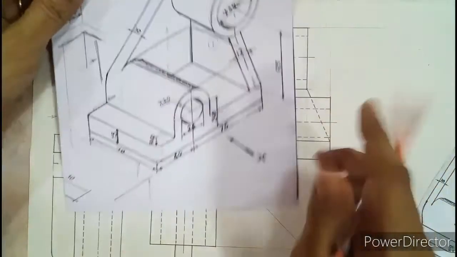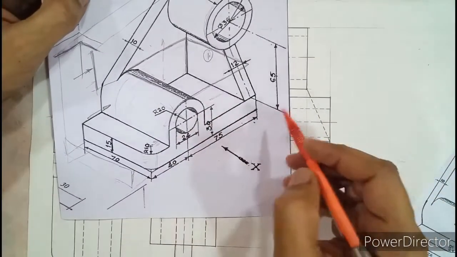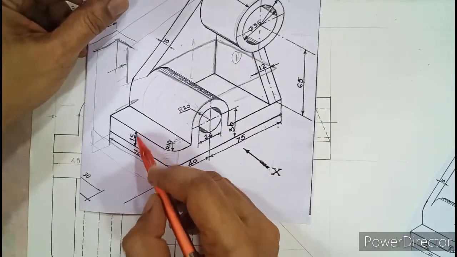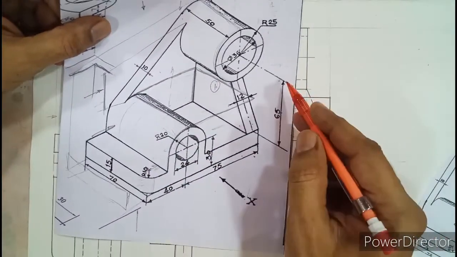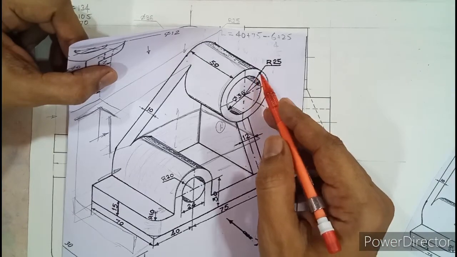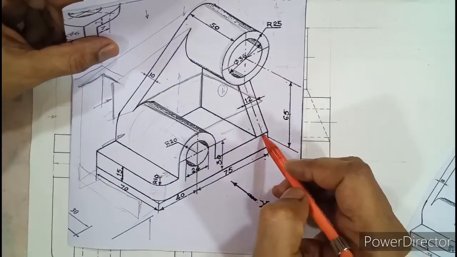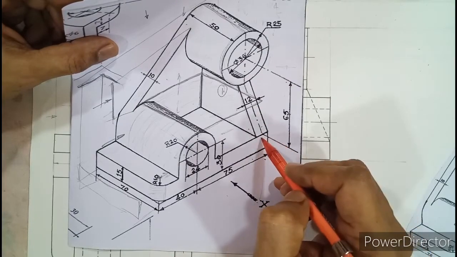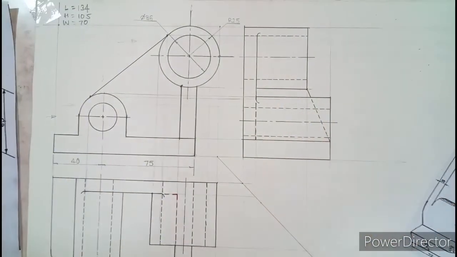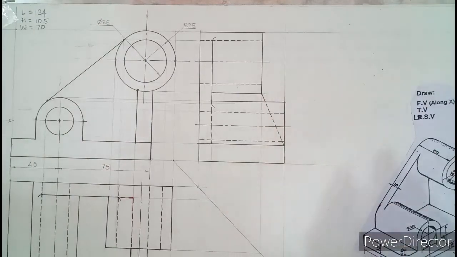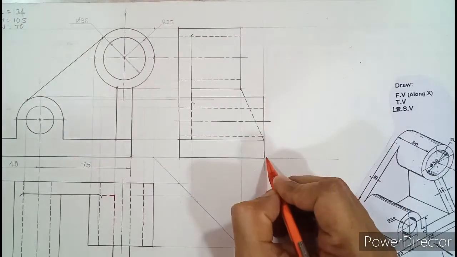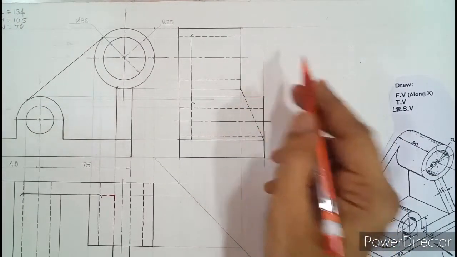Once length is over, now we need to give height. So for height, we need to add this 15. 15 needs to be shown, 65, and radius 25. Out of this, radius 25 is already shown. We only need to show 65 till the rib and 15 mm the base plate. So there are two options. We can show the dimension in side view. In side view, this dimension is 15 and till center it is 65.